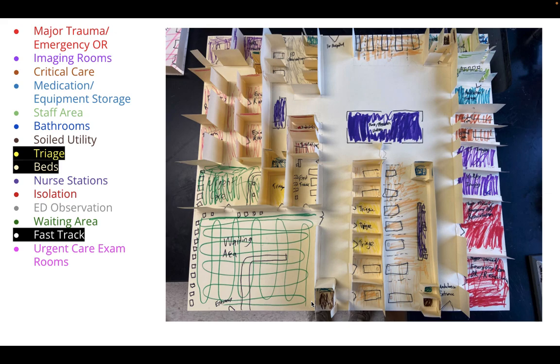In the green in the bottom left-hand corner is the waiting area, which then can go up into the waiting area for urgent care, which is attached. And there's 4 urgent care exam rooms. Above that is another storage and soiled utility room, and also 2 imaging rooms.